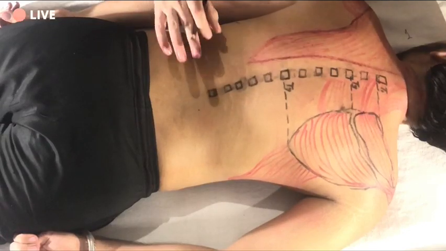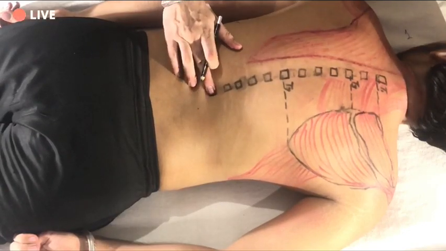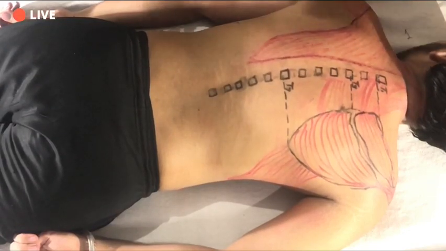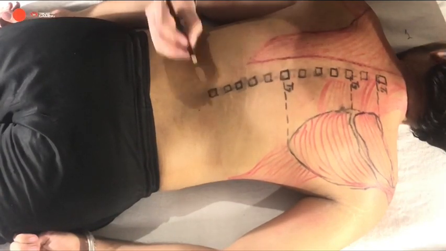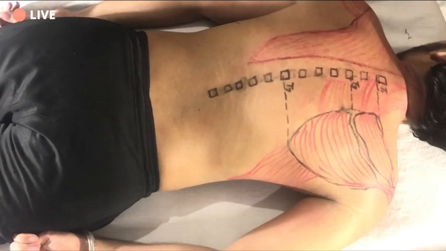So this is corresponding to T12. Now I want to confirm that the markings I did are correct. How can I confirm that? I should have some verification tool with me. I should know that this is the correct marking which I did.